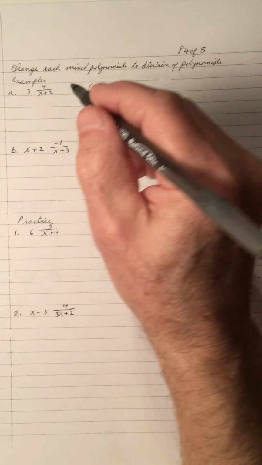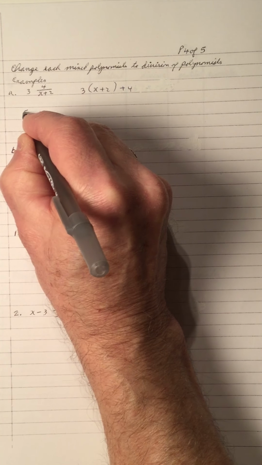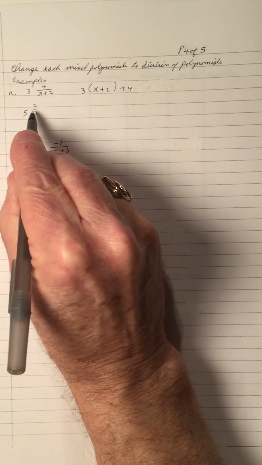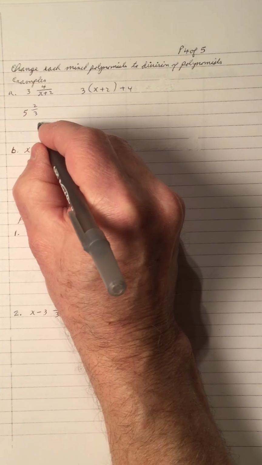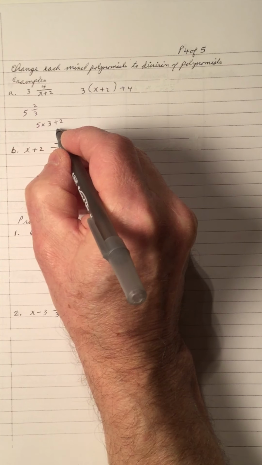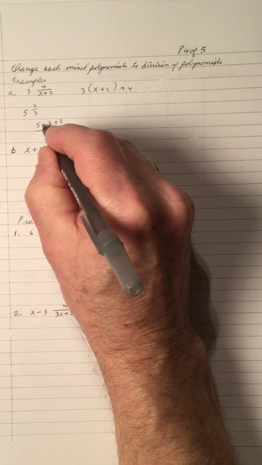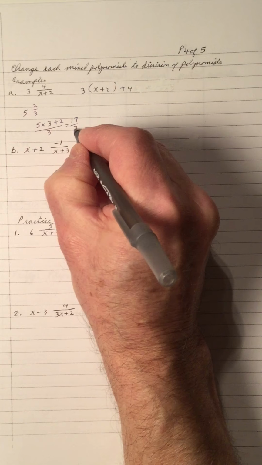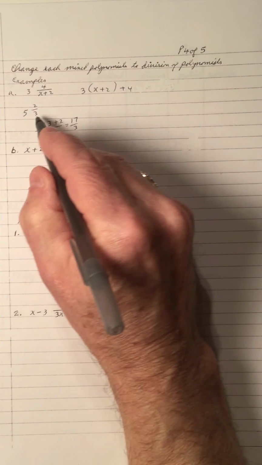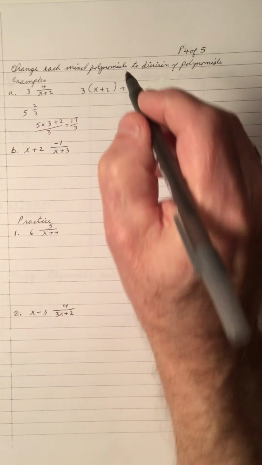Let me do a little further explanation. Pretend we had say a 5 and 2 over 3. If I had 5 and 2 over 3, I would take the 5, multiply by the 3, and add 2, and place it over my divisor. So that would give me 17 over 3. So the 17 over 3 is the division we're going to do in order to get the mixed numeral. So we're reversing it here now.